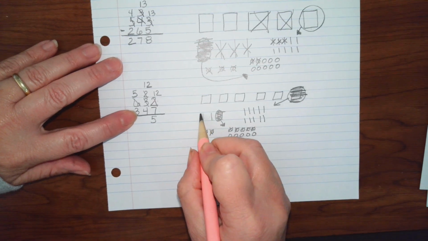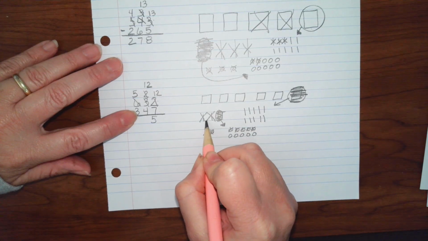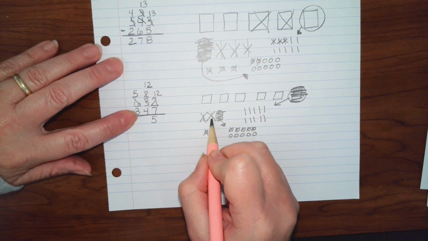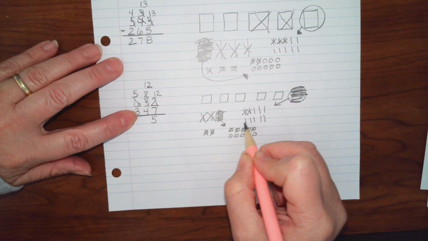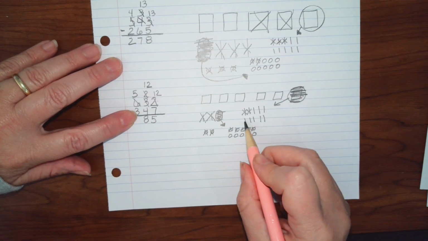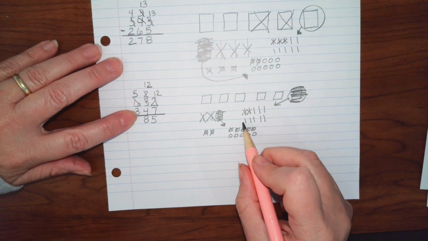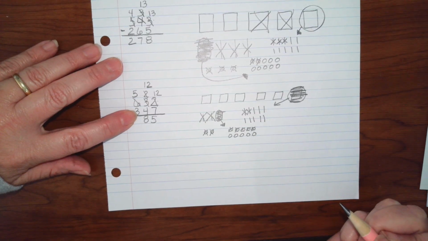And then I take away 4, because I always take away what is outside of my 10 frame first. So 1, 2, 3, 4. And I have 5, 6, 7, 8. 8 left over. See how easy it is when I use a 10 frame to be able to go 5, 6, 7, 8? That's the reason I use 10 frames. It gets me to my answer quicker.